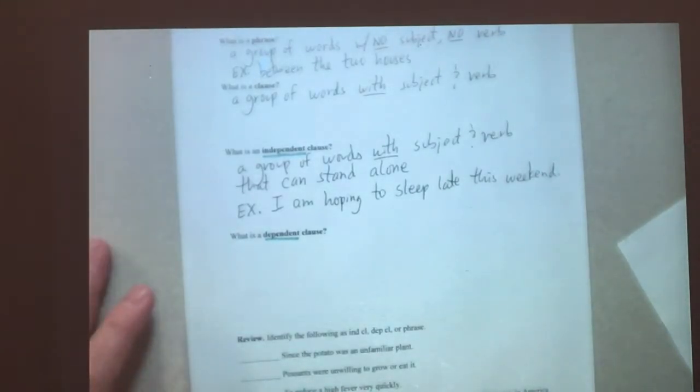I am hoping to sleep late this weekend. Why is that an independent clause? We can find actor and action, right? Subject and verb, plus it expresses a complete thought.